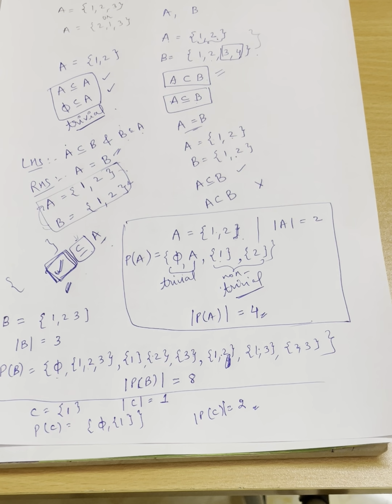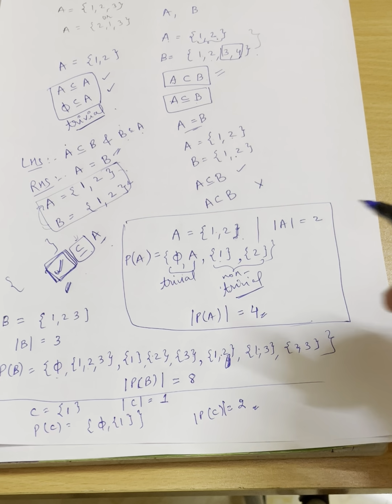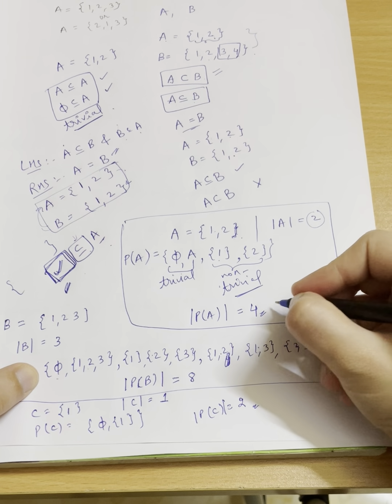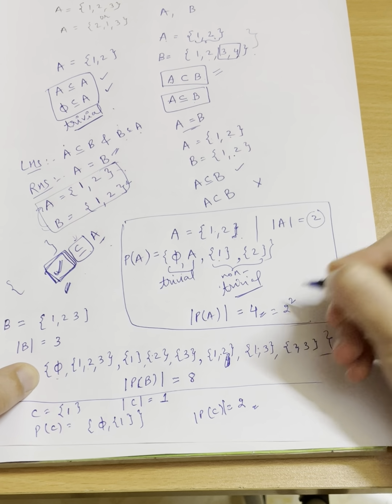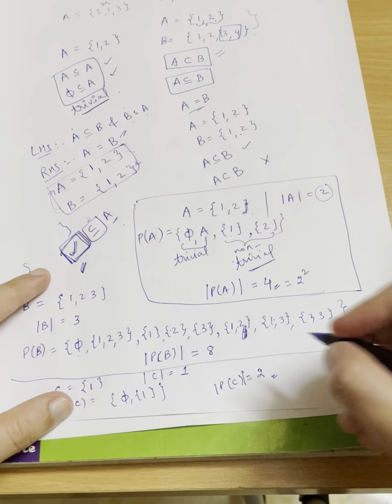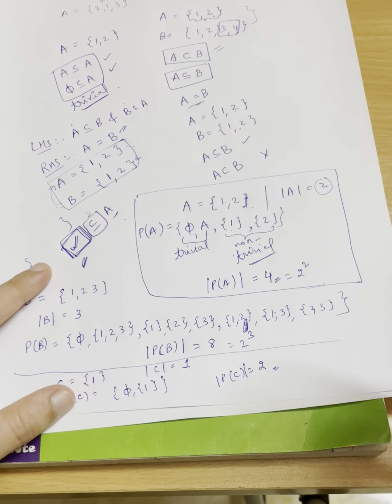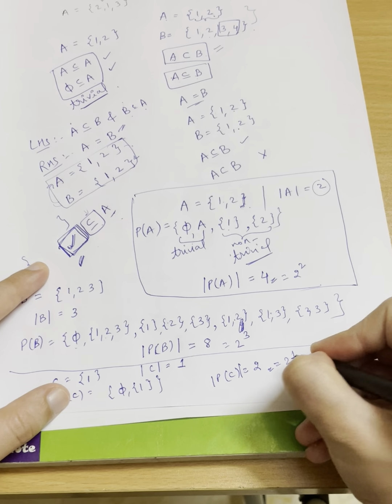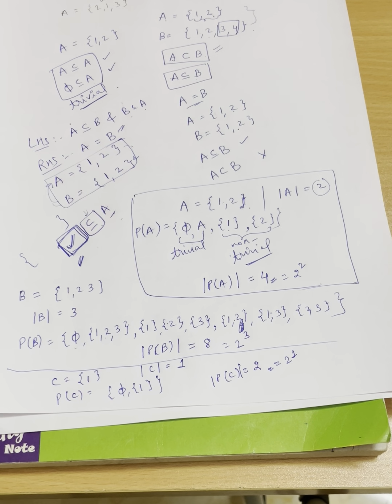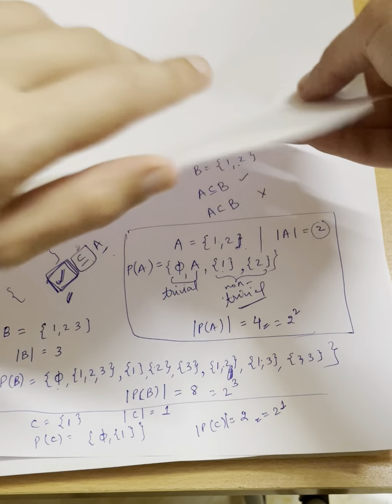I mean, you can find it for all possible sets: what is the cardinality of the power set? Like here, if it is 2, can you write it as 2 square? If it is 3, can you write it as 2 power 3? If it is 1, can you write it as 2 power 1? So from this you can conclude. What can you conclude?